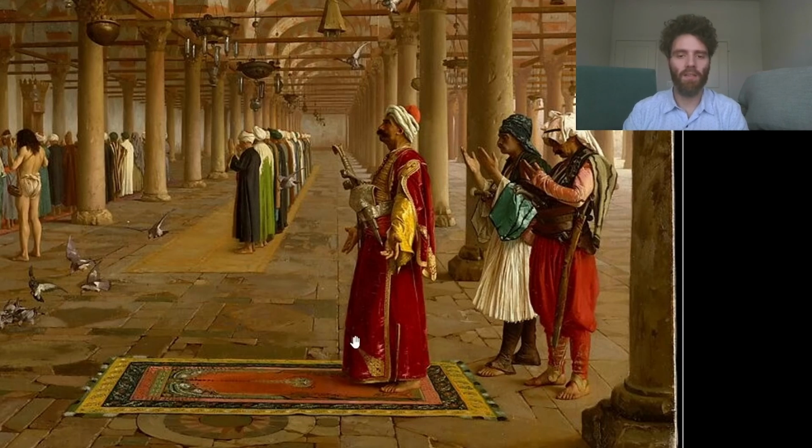One man is standing on the carpet. What is the man doing? The man is praying. The man is standing on the carpet and praying.